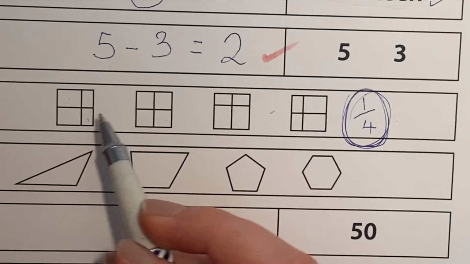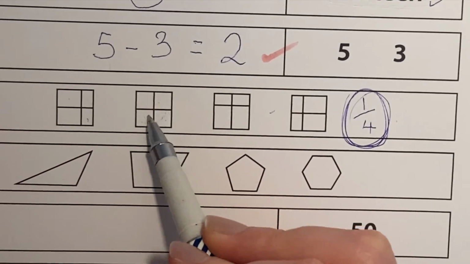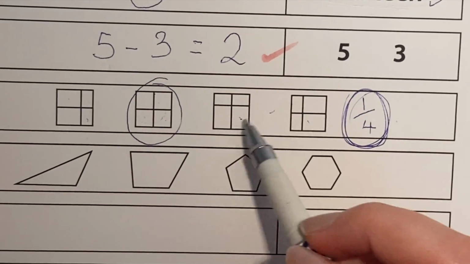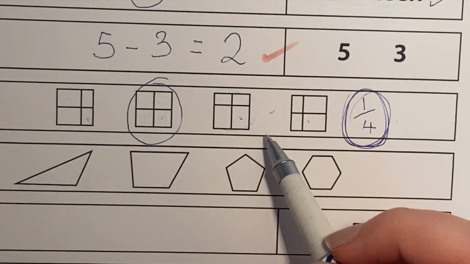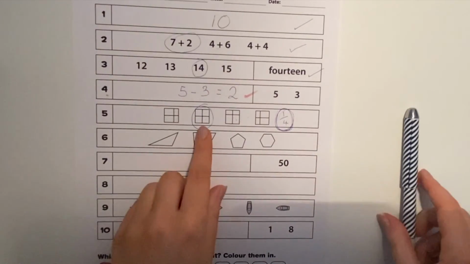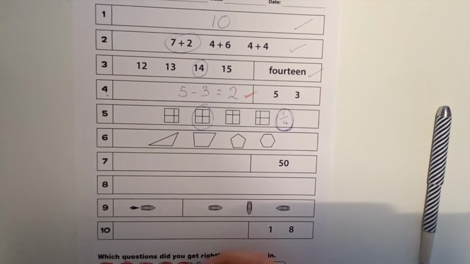No, it can't be that one. What about this one? Look, each part is exactly the same size, isn't it? So it must be that one, and it can't be either of those because look, all their parts are different sizes. So if you circle that one, well done, you've got question number 5 right.